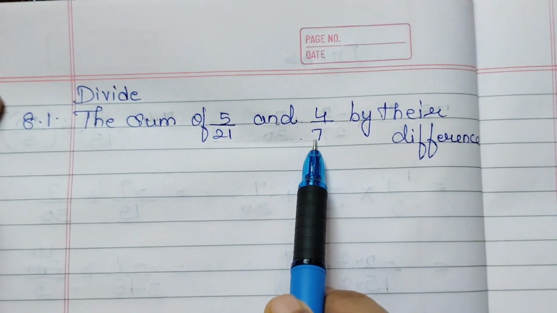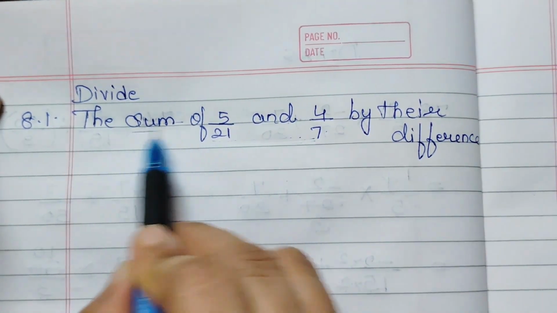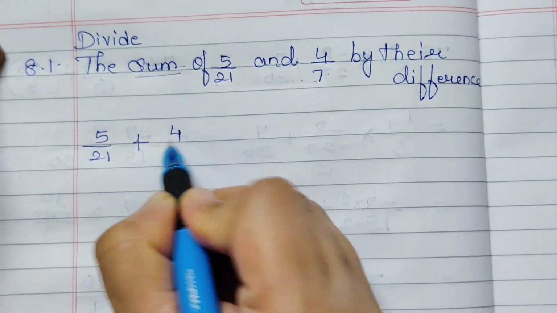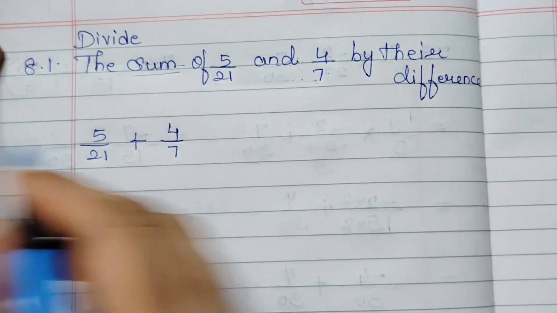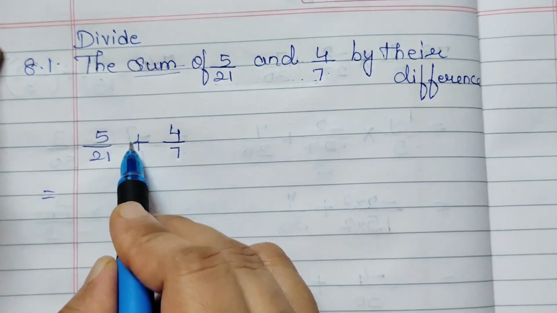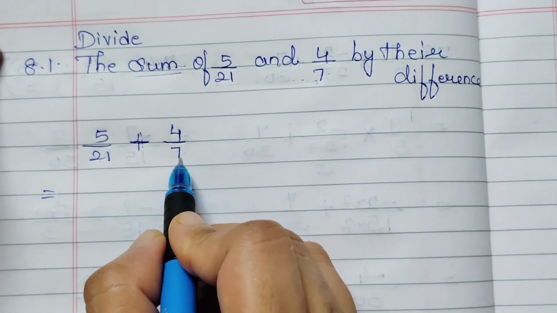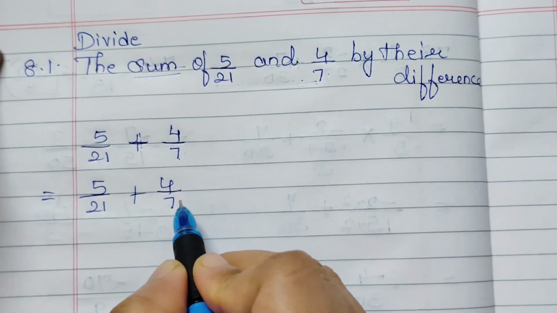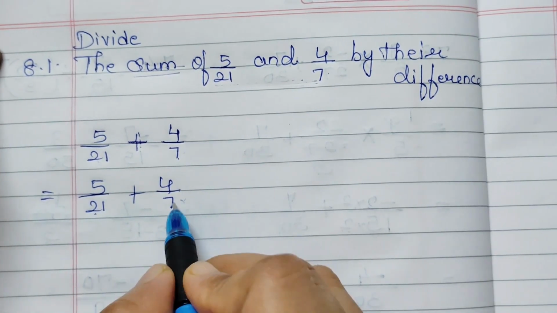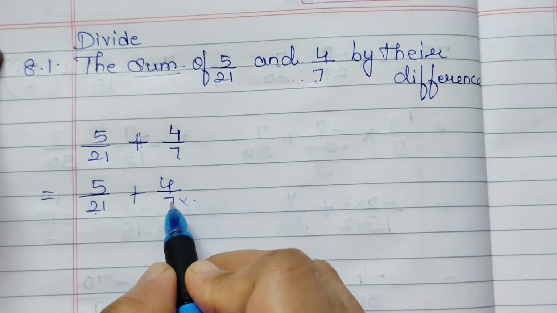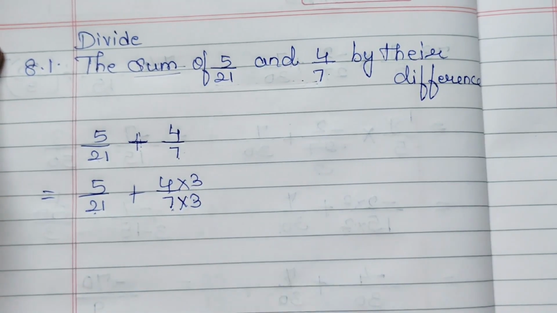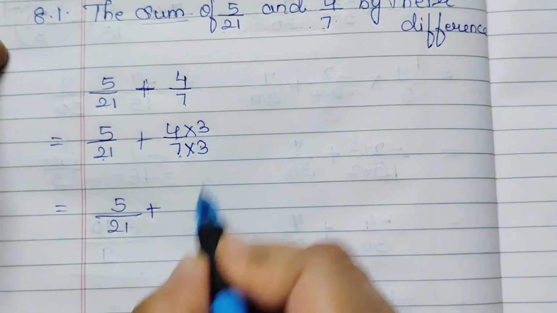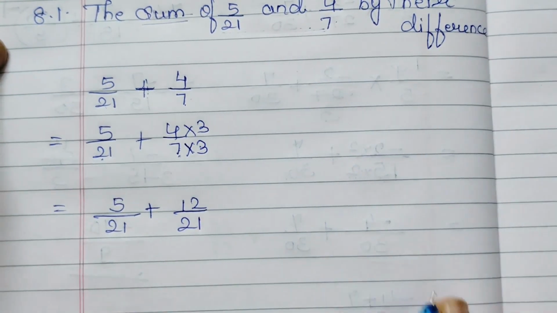So first we will find the sum of this, this and this. So 5 upon 21 plus 4 upon 7. Here again, for adding what do we require? Same denominators. So I have to equalize the denominator. So what will I do? I will multiply 3 over here. 7 3s are 21. So when I multiply 3 here, I will get 21 over here. So into 3, up also I will multiply by 3. Okay, next. So 5 upon 21 plus 4 3s are 12 upon 21.